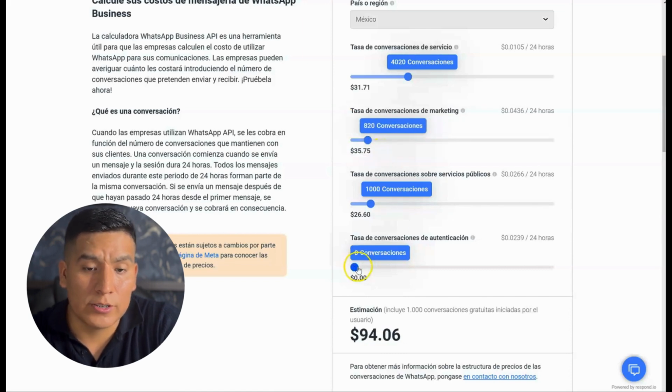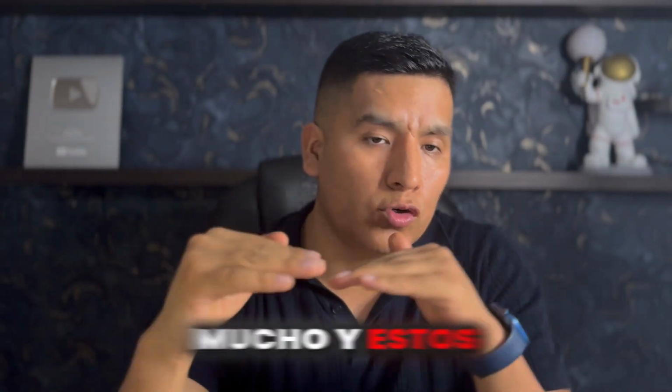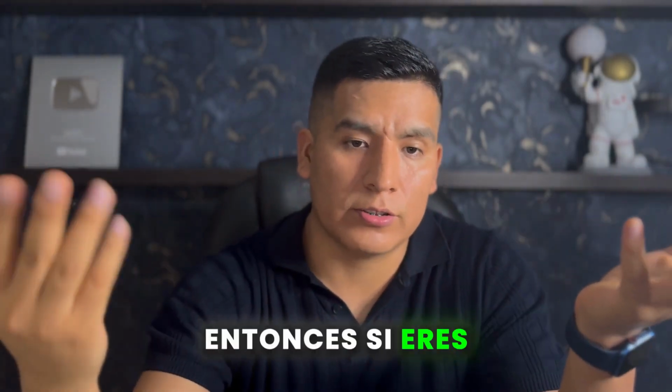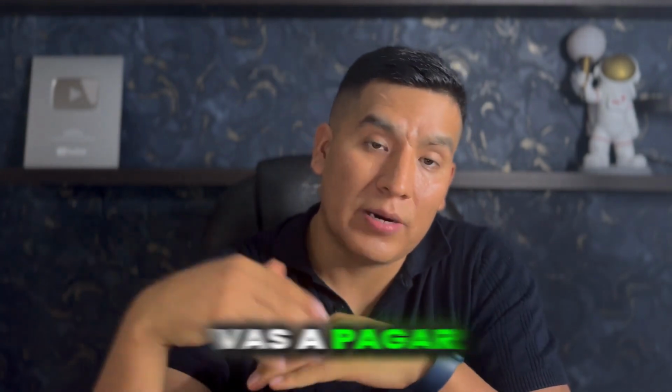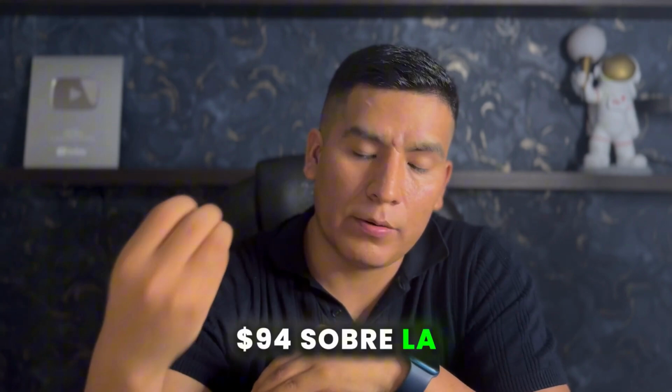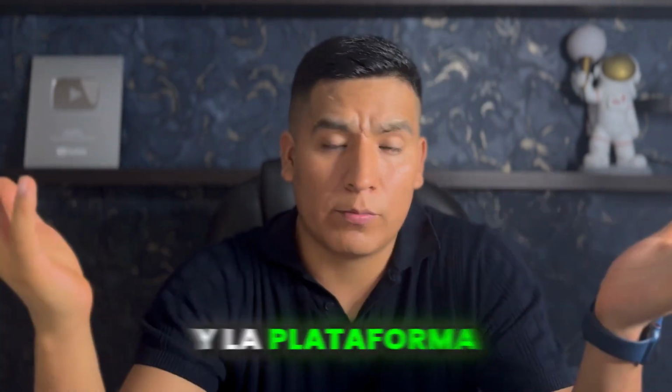And if you have some authentication system also, you can do that. All these vary a lot, and these prices are approximate. So if you are a medium-sized company that serves more than 5,000 clients, you will pay $94 for the use of the API. In addition to that, there's the platform, and the platform will depend on which platform you choose.